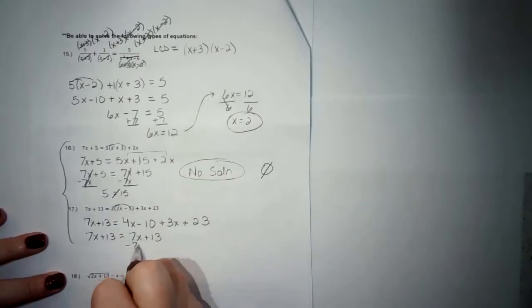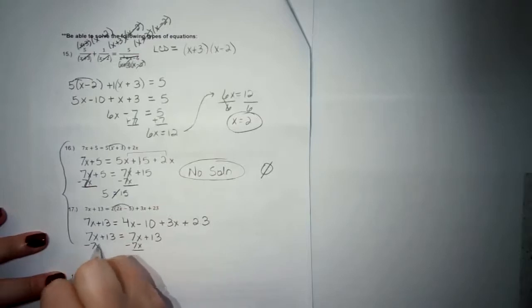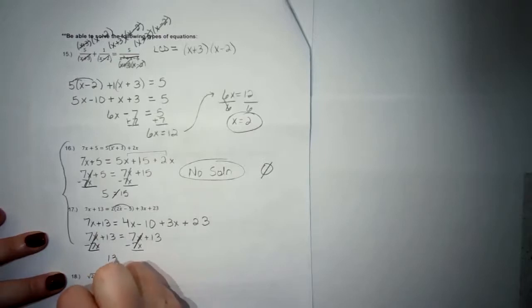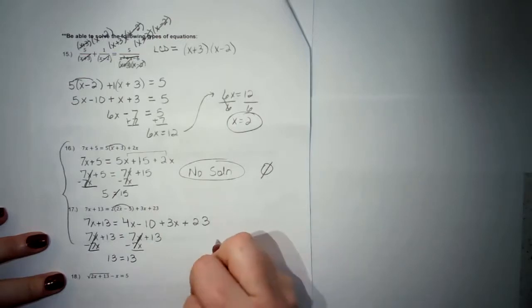Okay, if you keep going and you try to combine your letter terms, they cancel, and you're left with 13 equals 13. Does 13 equal 13? Yeah. So I don't have any letters. What am I going to call this? All real numbers. I'm going to just be lazy and put AR in.